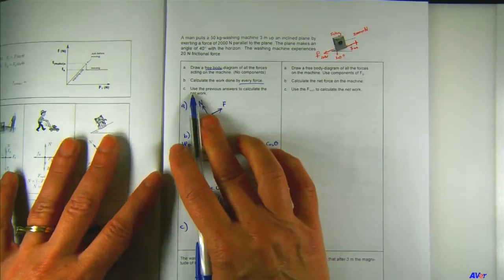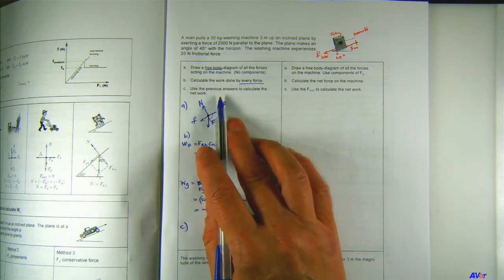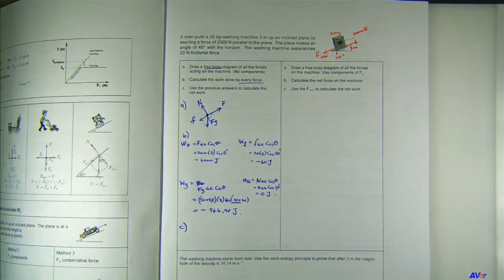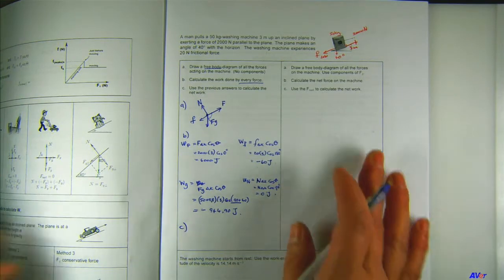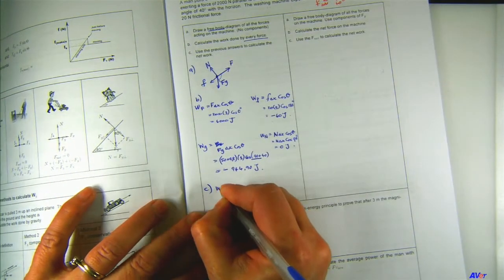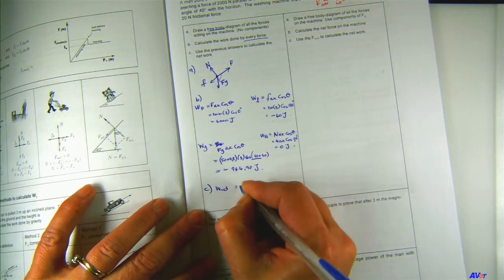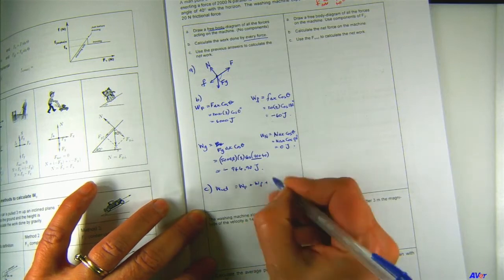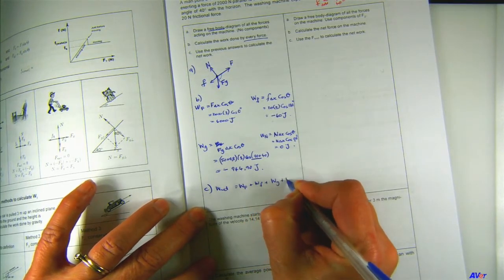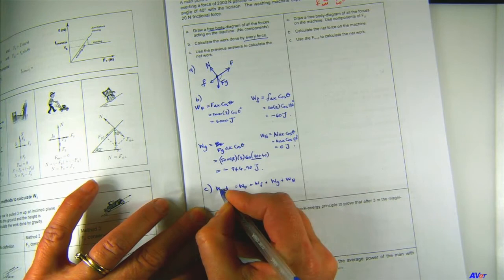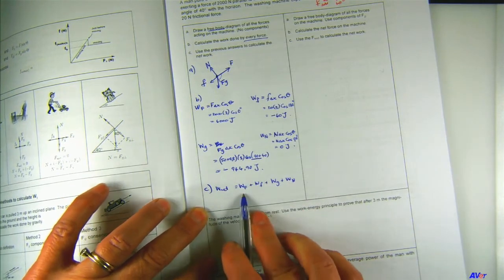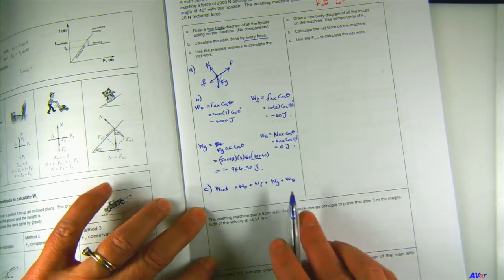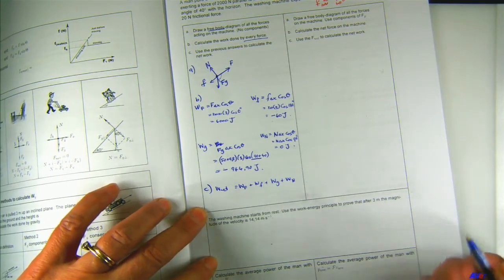C, I ask you, use your previous answers to calculate the net work. So I'm forcing you to work with the first method, right? So the first method was, I get the net force by just adding all the forces, all the work done together. So I get the net work by adding the work done by the applied force, the work done by the frictional force, the work done by gravity, the work done by the normal force.